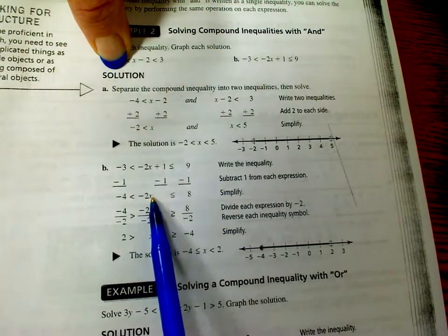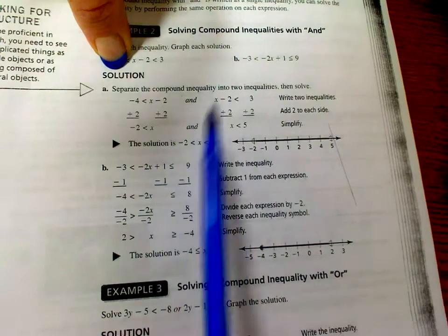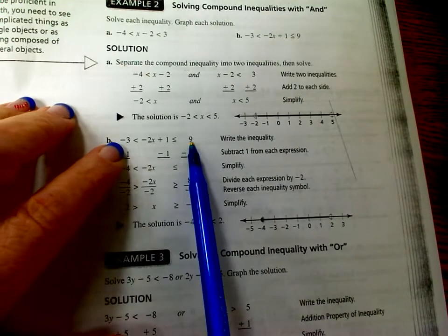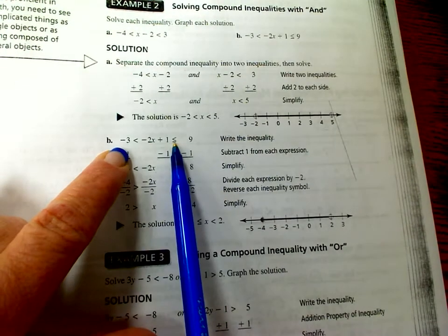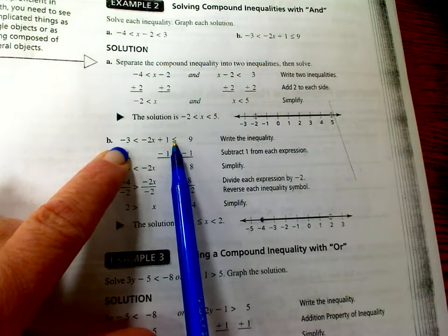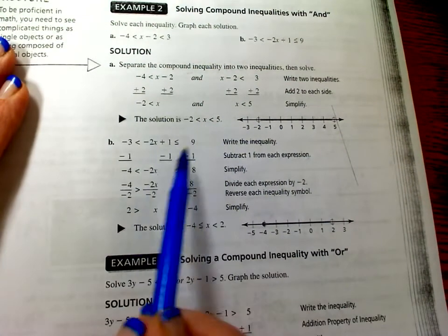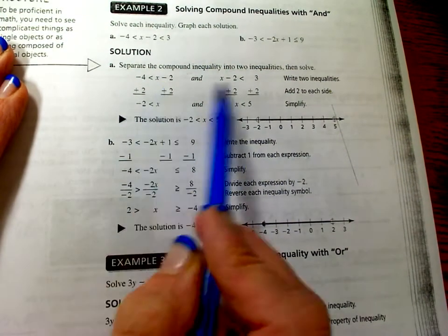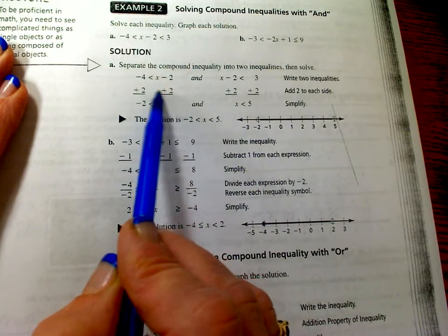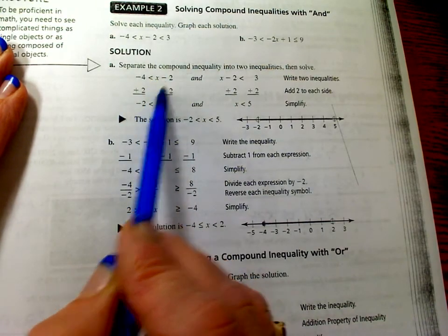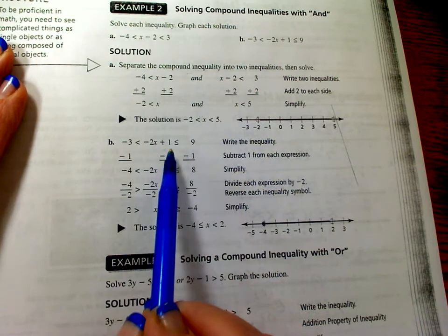I actually like this one better because you don't have to separate it. Set it up, write exactly how it is, pay attention, don't forget your equal sign if it says equal because they'll throw off your graphing. Notice when you solved these up here, of course, to isolate the variable, they added the 2 to both sides. So notice what happens.